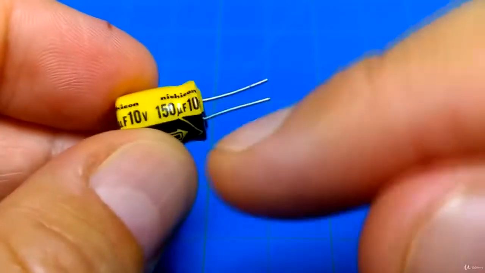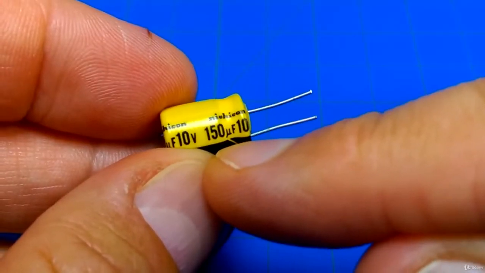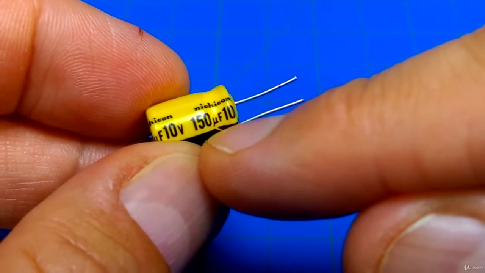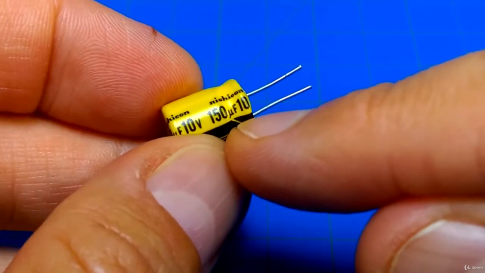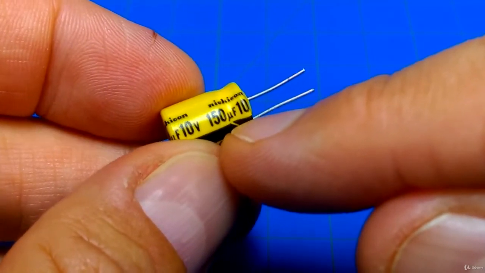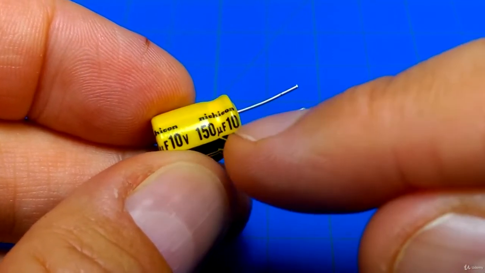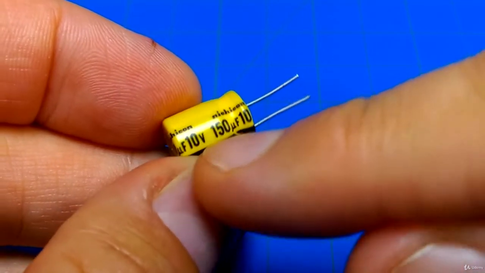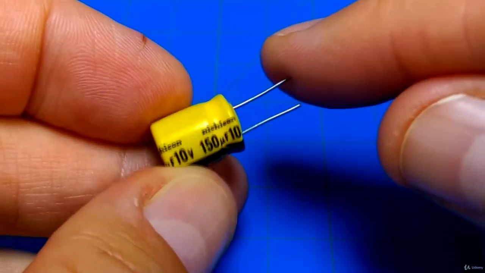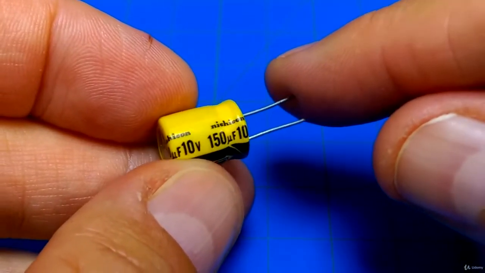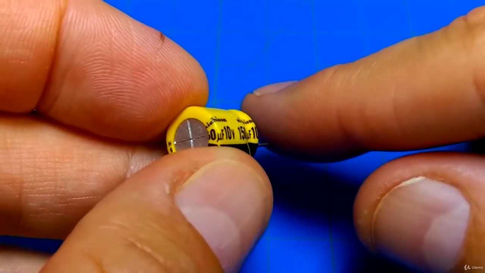All right, now you'll see a couple other things here. It's got a value, 150 microfarads. Again, we don't really know much about capacitors yet, but we're going to learn they're measured in farads, and they're usually measured in micro because a farad is huge. All right, 150 microfarads, and then usually right next to it is the voltage that it can withstand, and this one can withstand 10 volts, so it's a 10 volt, 150 microfarad, and then the other writing is the manufacturer on there.